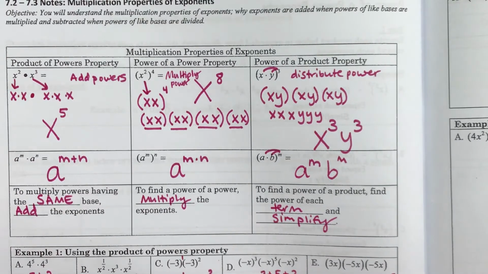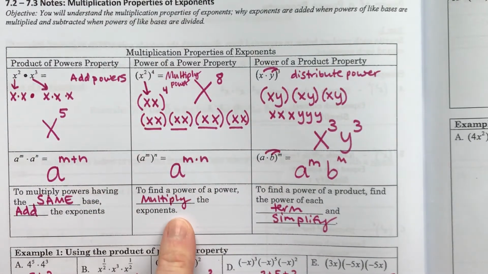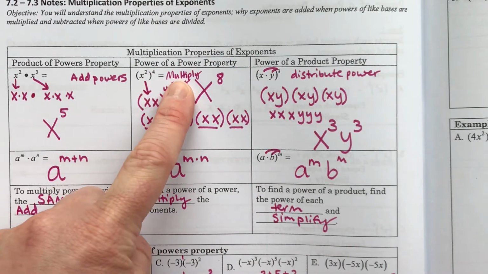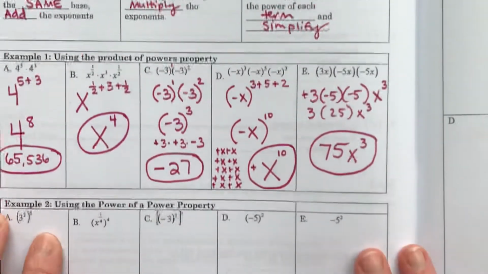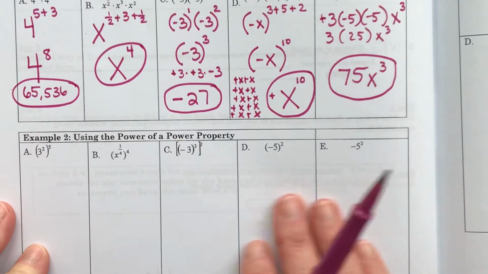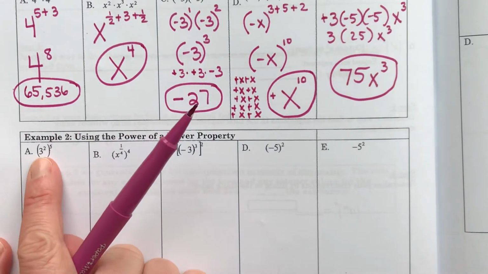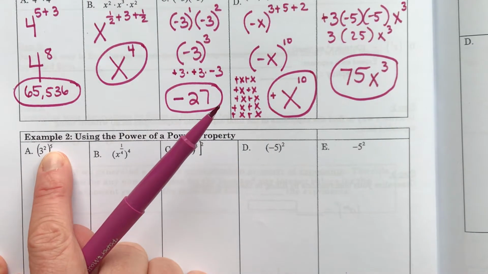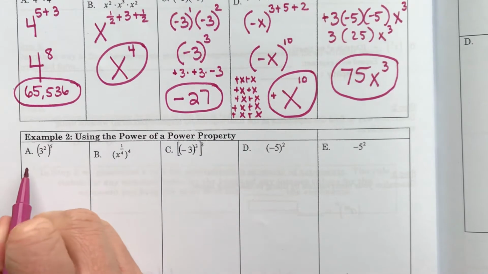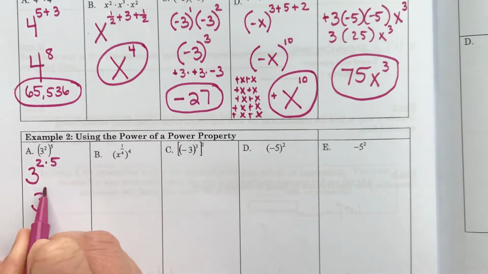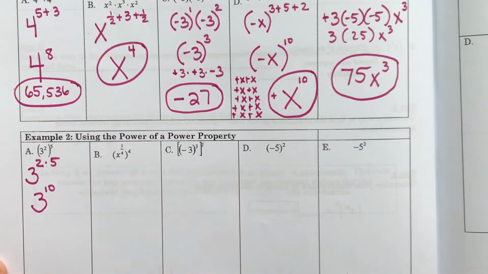In this video, I'm going to go over multiple examples of this power of a power property where your exponents you're going to multiply. So take a look here. I'm going to do 5 examples of a power of a power. So in this question here, I have 3 squared to the 5th power. What I'm going to do is multiply those powers. So my 2 and my 5 get multiplied together, which means I'm going to have 3 to the 10th.